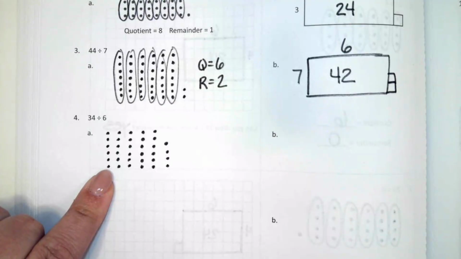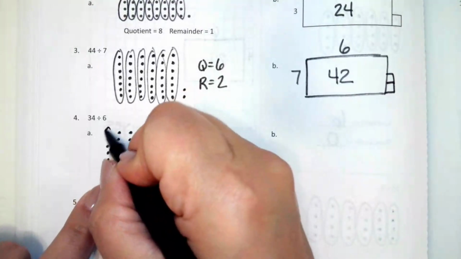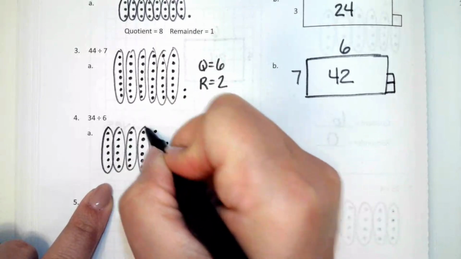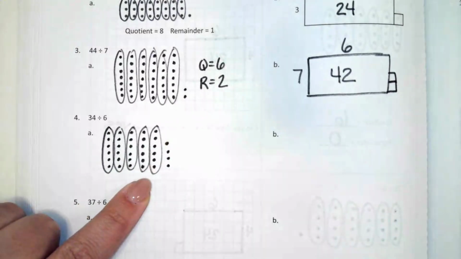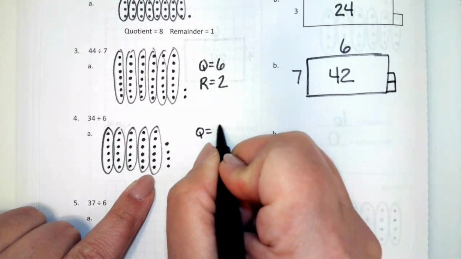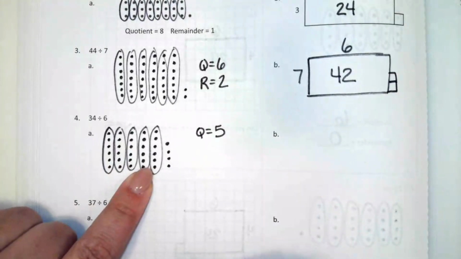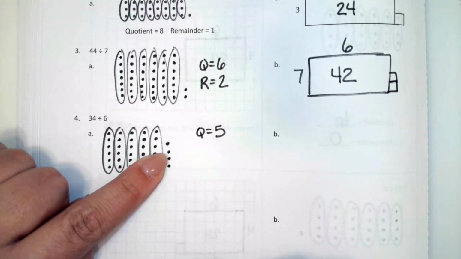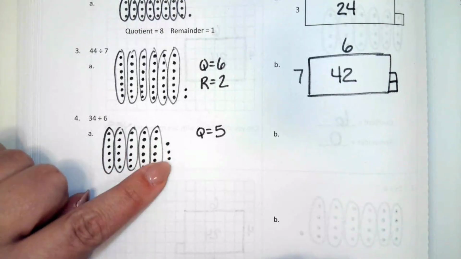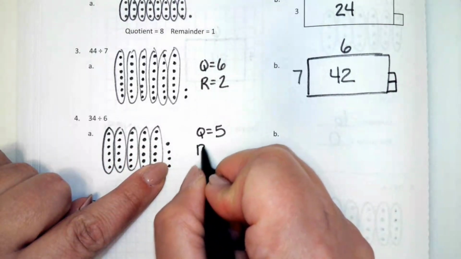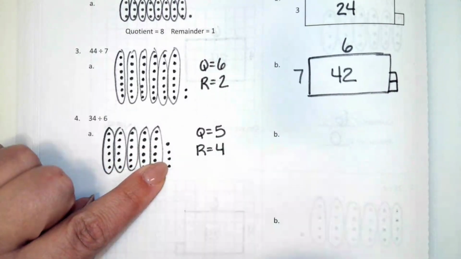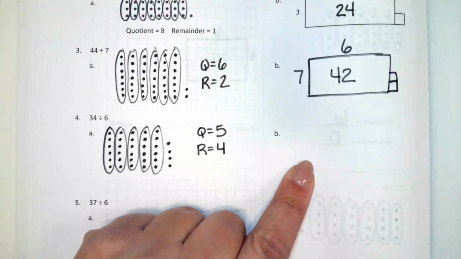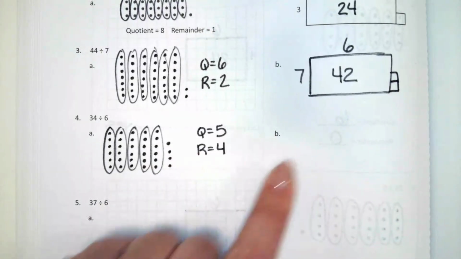Circle how many columns of 6 we have. 1, 2, 3, 4, 5. That means our quotient is 5. Look on the side, how many left over? There are 4. So our remainder is 4. R equals 4. Now let's make our area model.